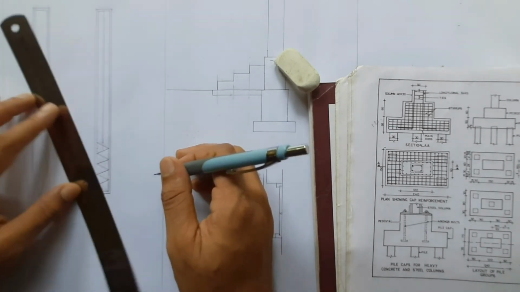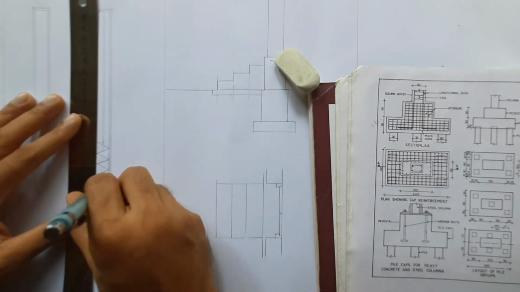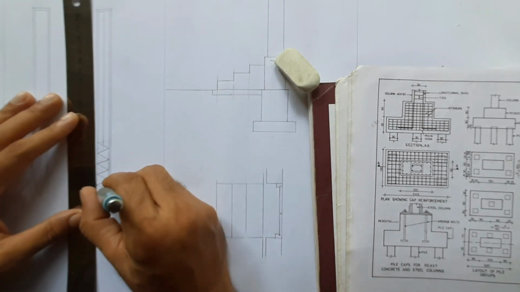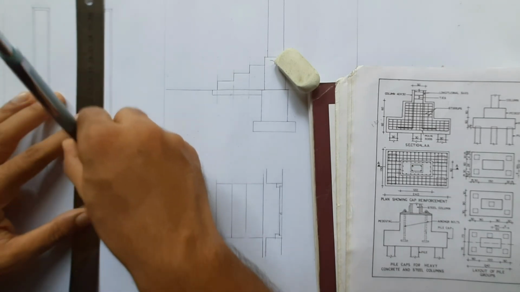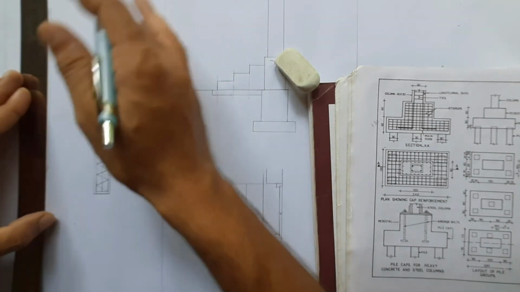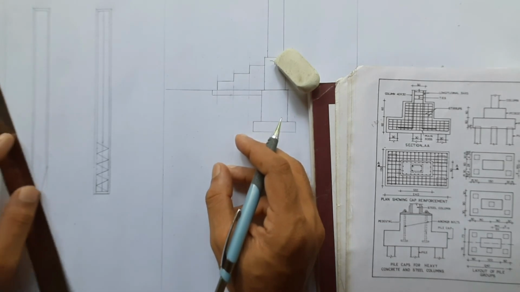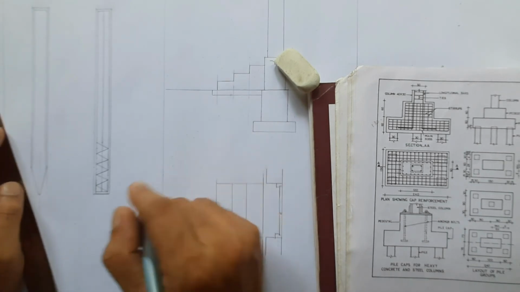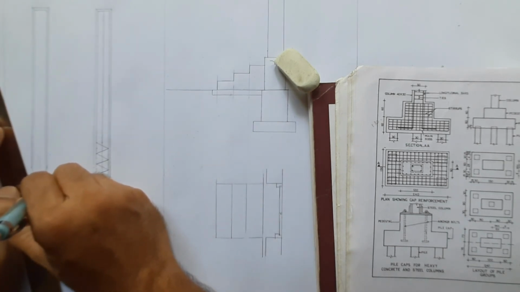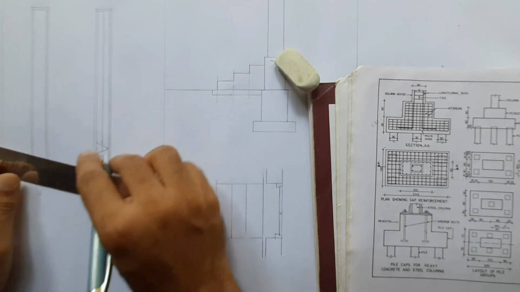In this way you can draw the helical reinforcement, and here also you can draw it like this.